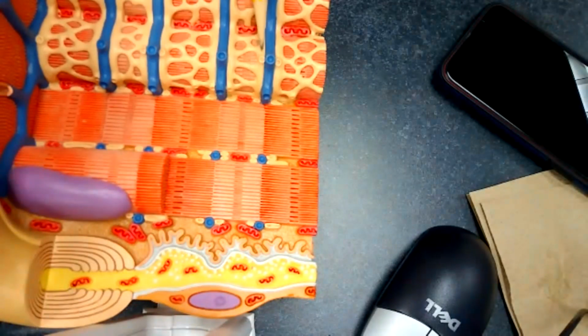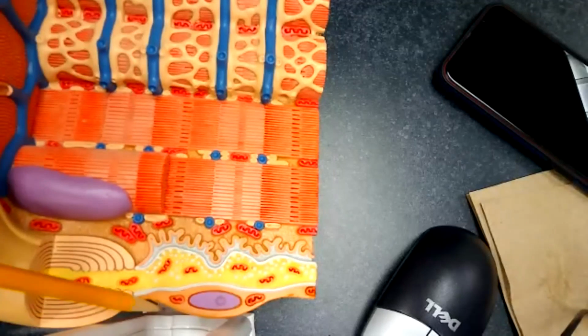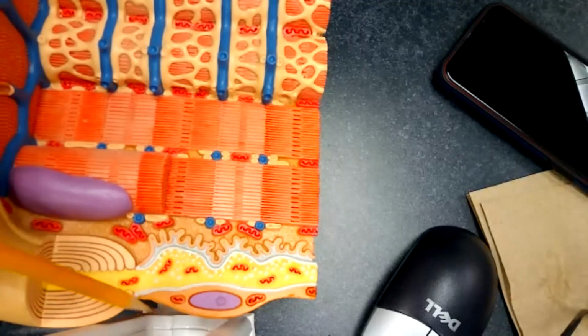The blue things are the T tubules. These are the myofibrils. You can see the sarcomeres are these areas here. There's a Z line and there's another Z line. So that's a sarcomere. And we see the T tubules along in here. And we see the sarcoplasmic reticulum in here. The action potential will come from the surface of the cell membrane up here. Here's where the motor end plate's located, right up here.